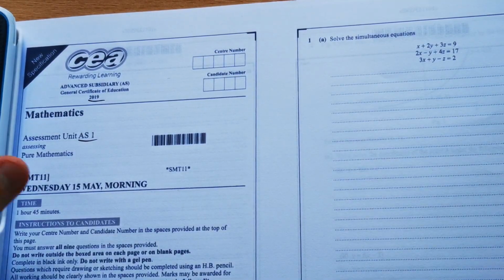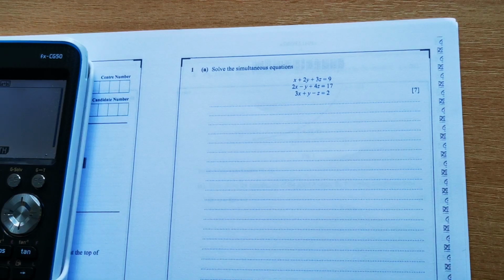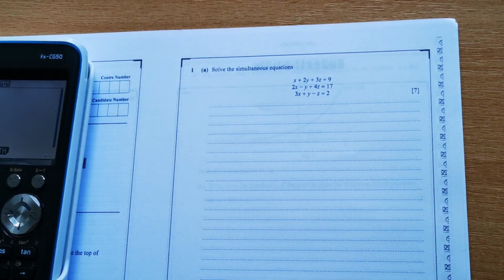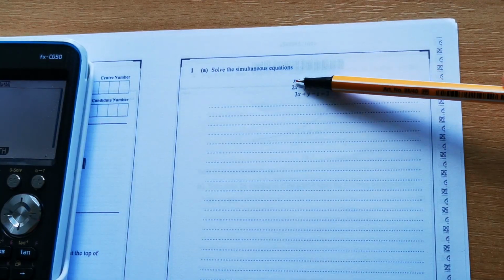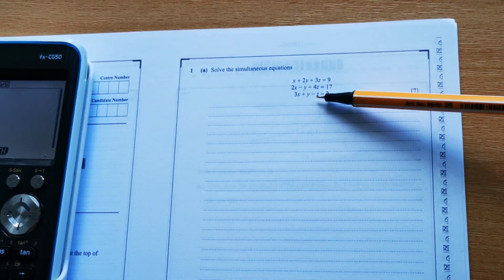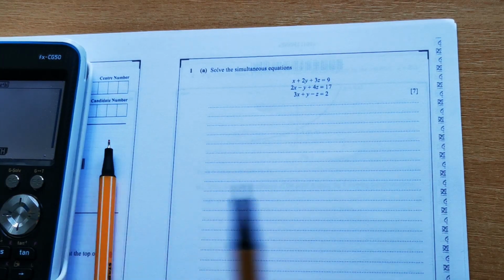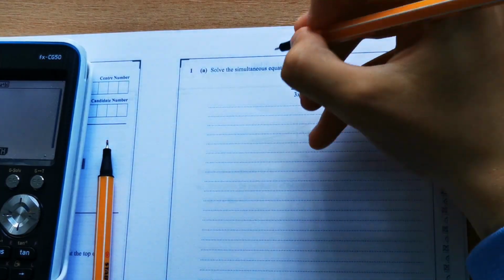We're going to want to eliminate the easiest letter. If you look at them, what shows the least variation in number? We have 1, 2, 3, 2, 1, 1, 3, 4, 1. As you can see, y shows the least variation, so we're going to get rid of y's first, because it'll be easiest. So to start off, let's go for equation 2 and 3.